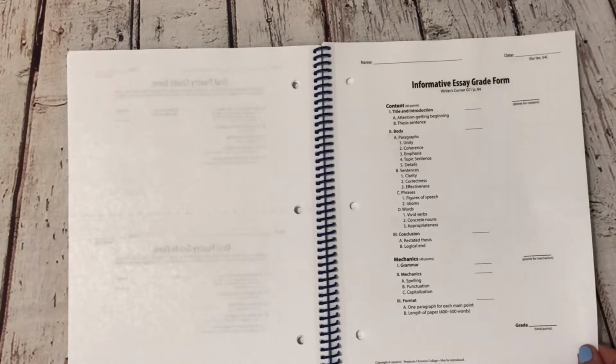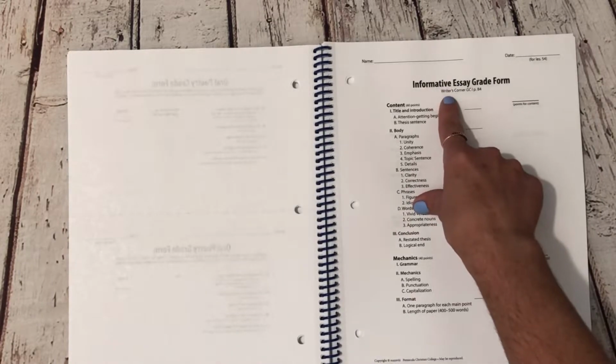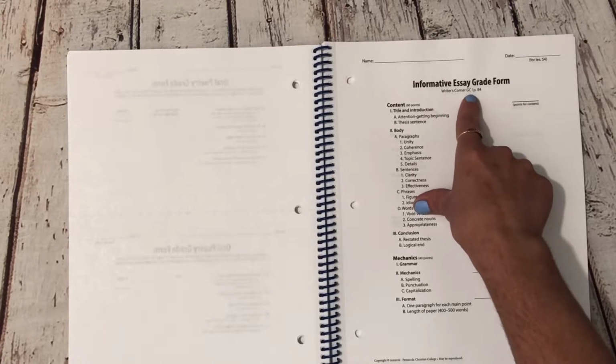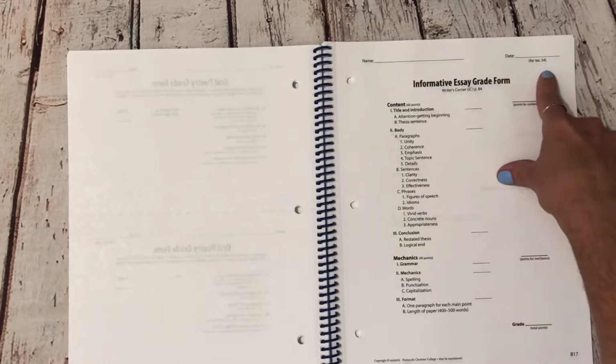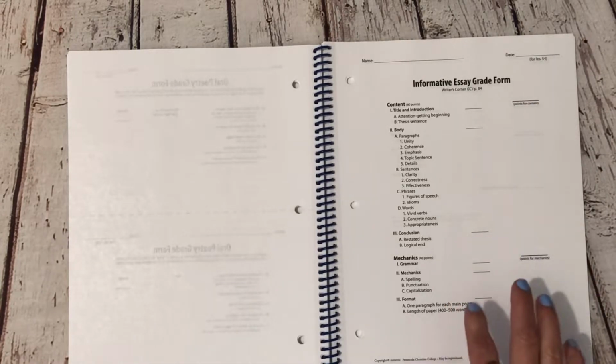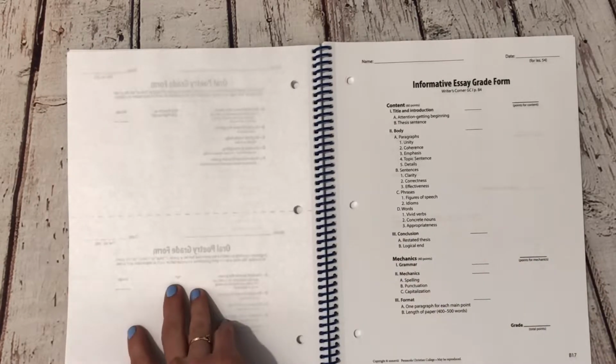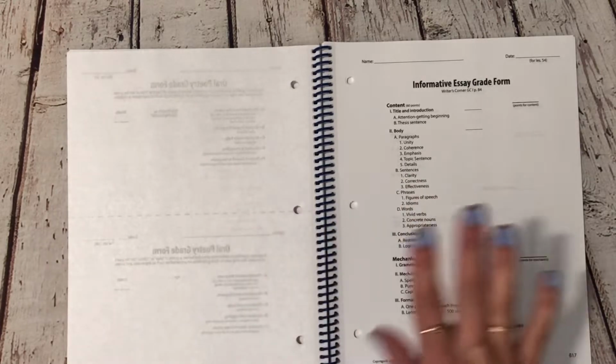Here is an informative essay grade form. This is for the writer's corner. And this is also from their grammar and comp book, page 84. Again, here is your lesson number. So then this is where you would be giving them their tests. If you're not sure how to do the grading, just go to the front of this manual and it'll explain to you how you do it.